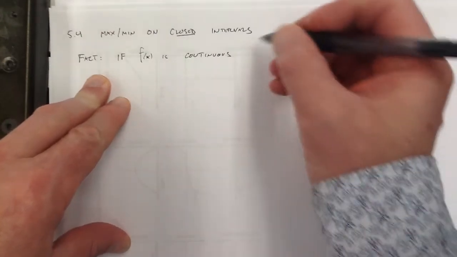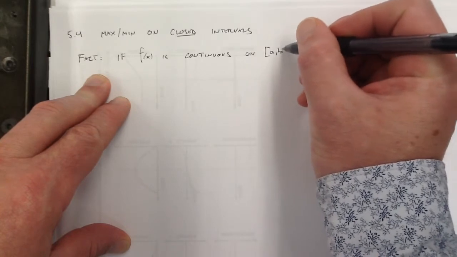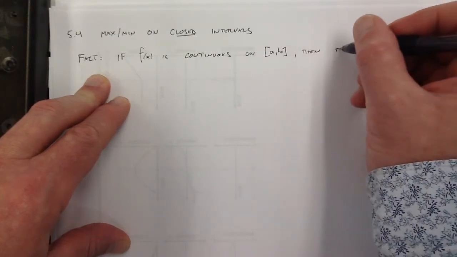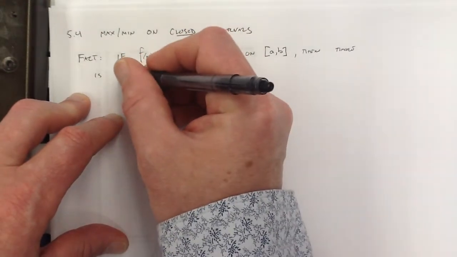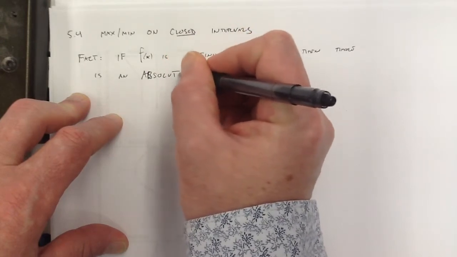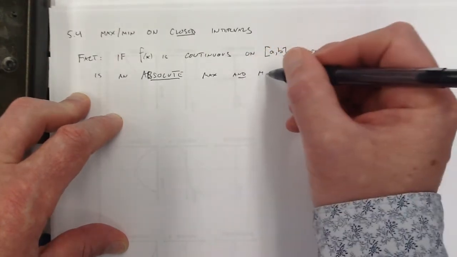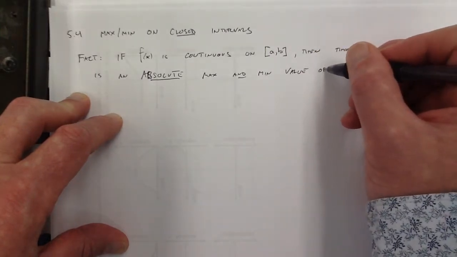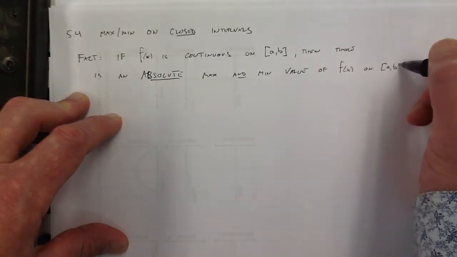If f of x is continuous on some closed interval from a to b, then there is an absolute maximum and minimum value of f of x on that interval from a to b.